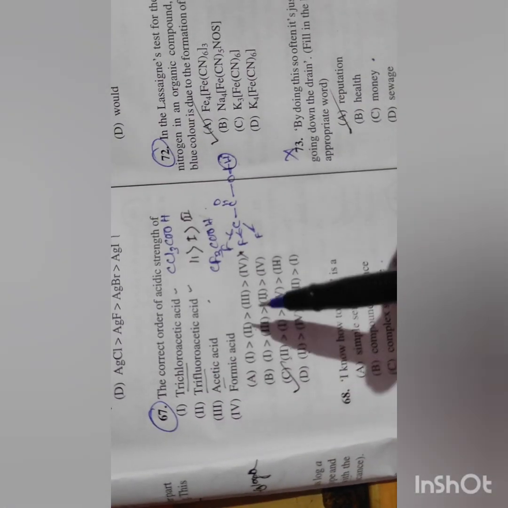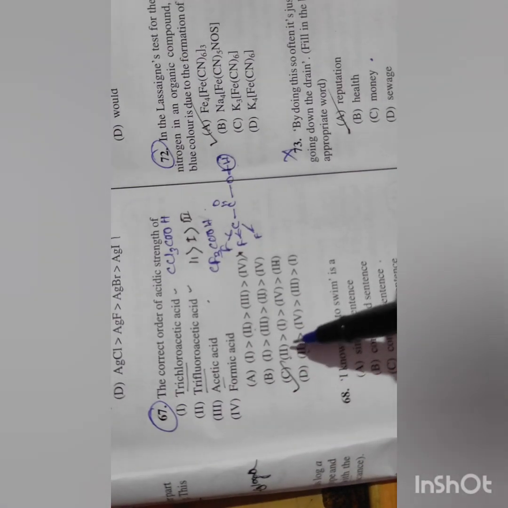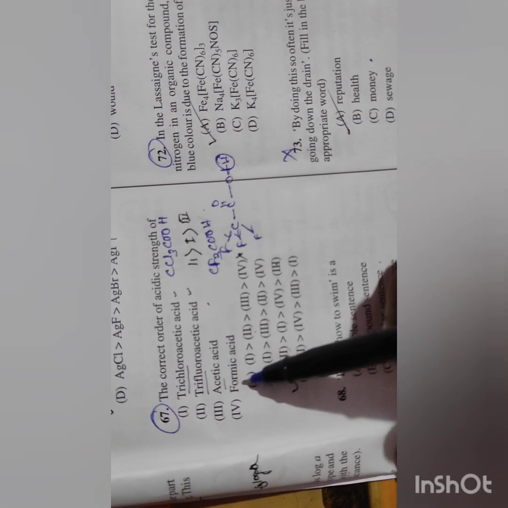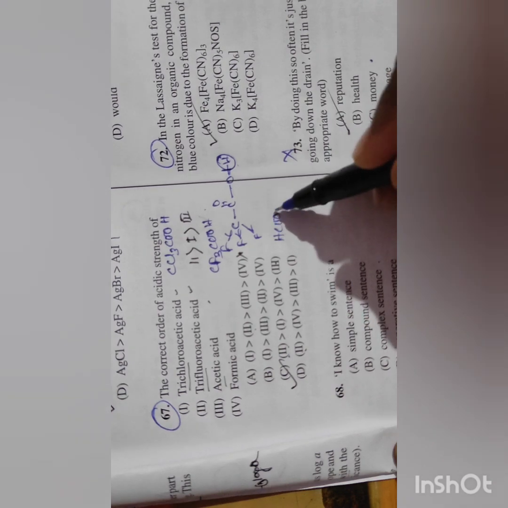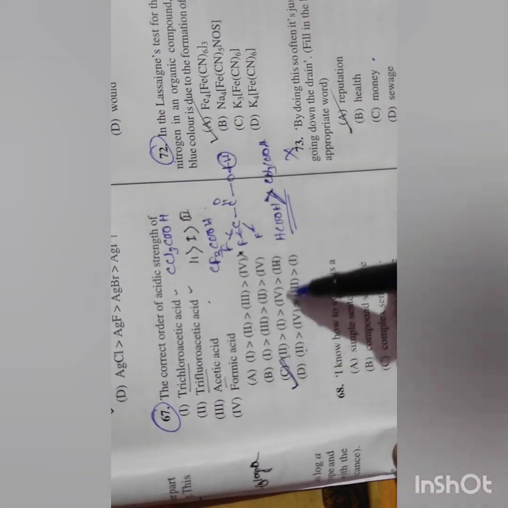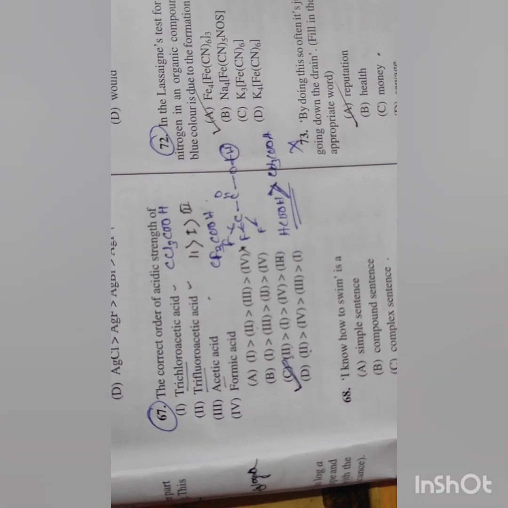So 2 greater than 1, this is not wrong, this can be an answer, but the correct answer will be C, because between formic acid and acetic acid, obviously acetic acid is less acidic than formic acid. So the acidity of formic acid is higher. That's why the correct answer will be option C.